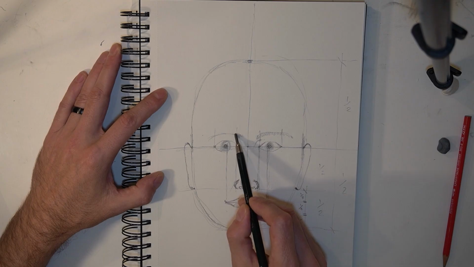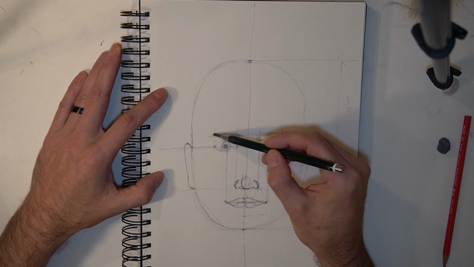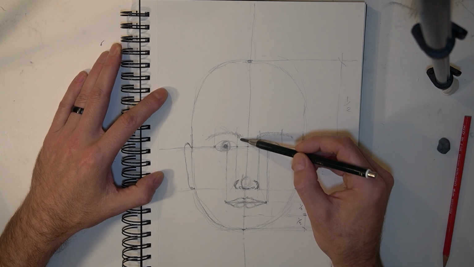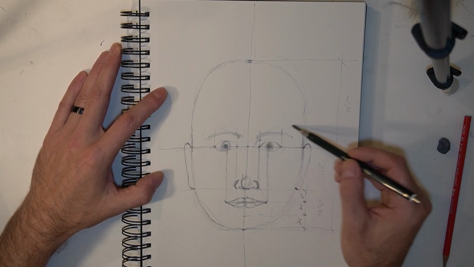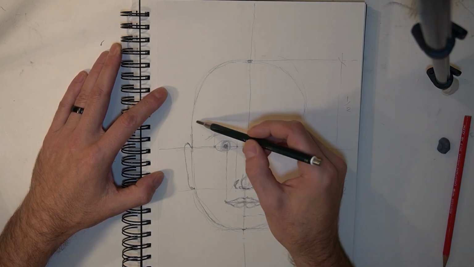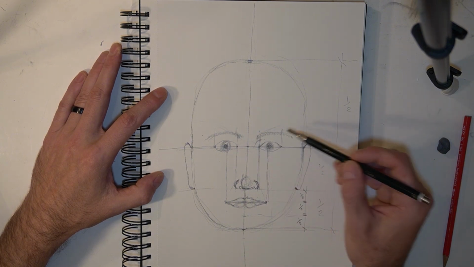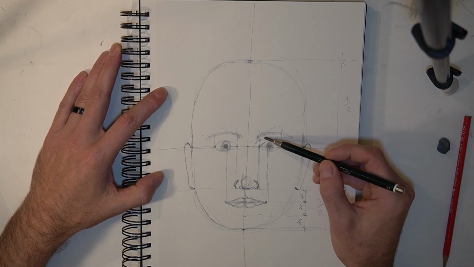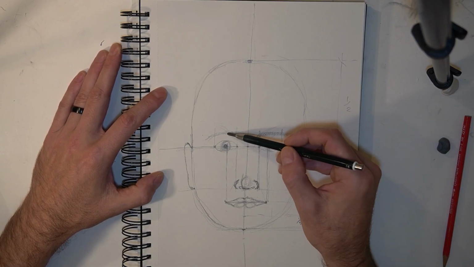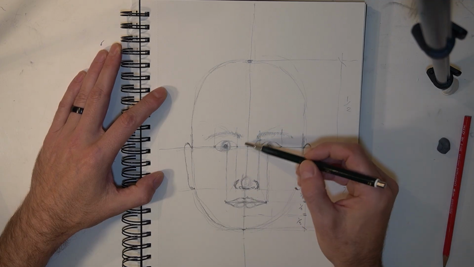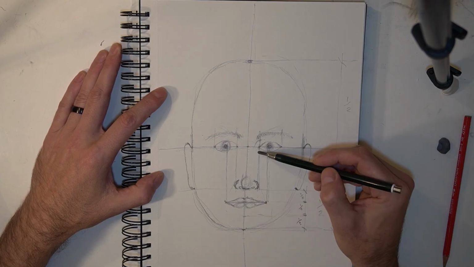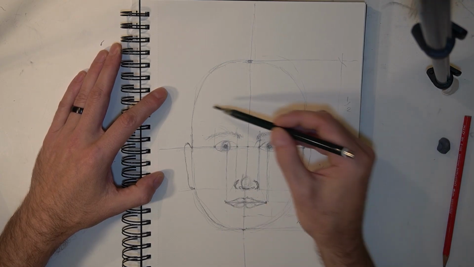Interesting topic, the eyebrows. Some people have these very high ones like that, Vulcan style. Mine are very bushy. They're really thick and bushy here at the top, and also closer to the eye. That's basically your division.